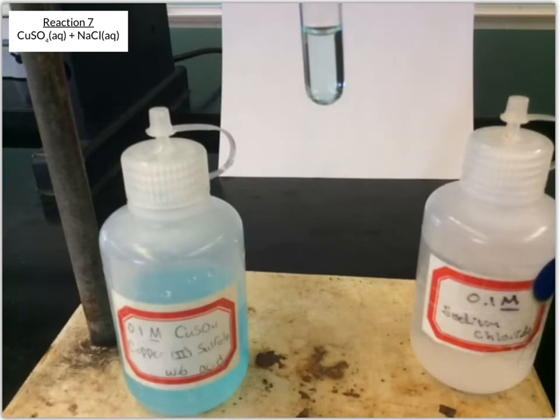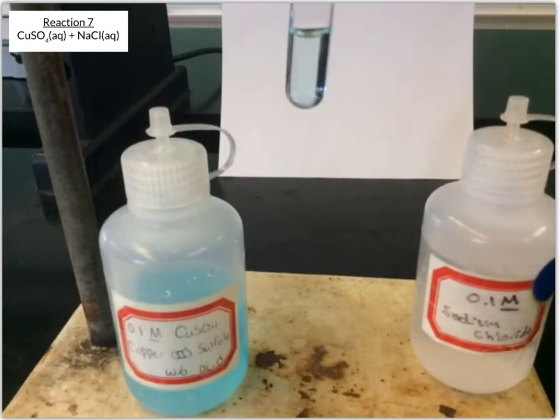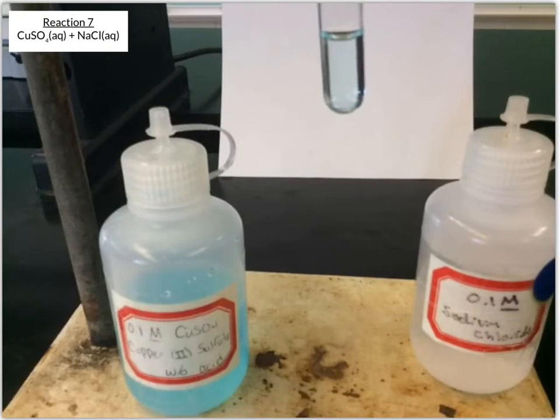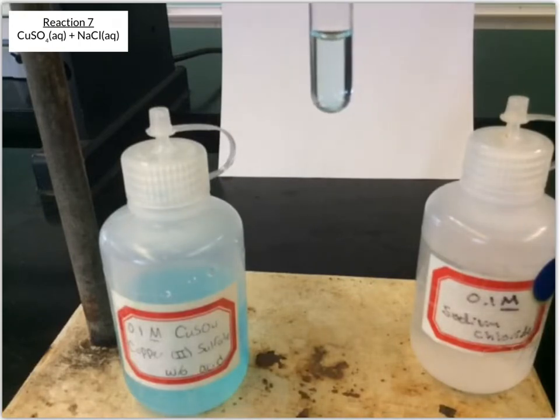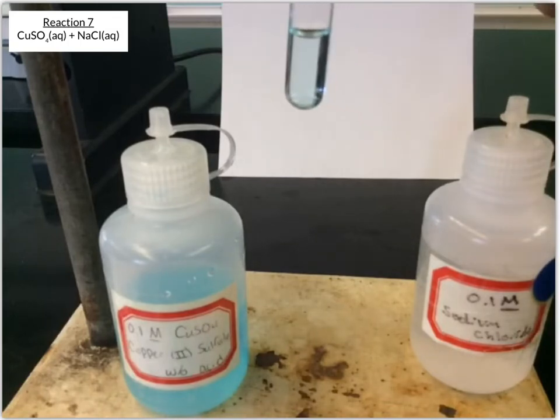Okay, and it looks like it's still a blue solution, but let's go ahead and stir that. Okay, so it doesn't look like anything happened, at least not that we can tell by eye. It's just this clear blue solution. It maybe is a little lighter than it started because it's been diluted, but it doesn't look like it's changed in any way.